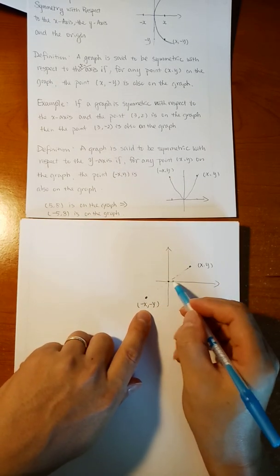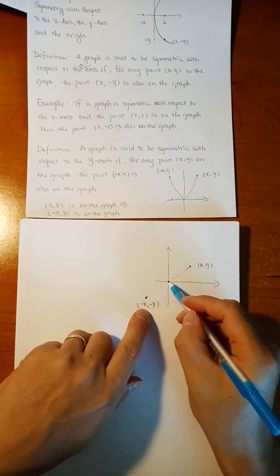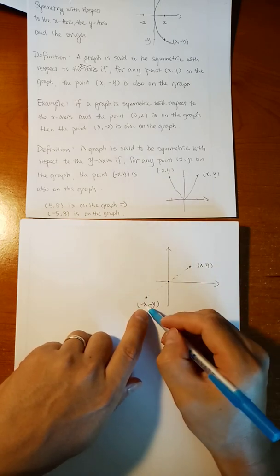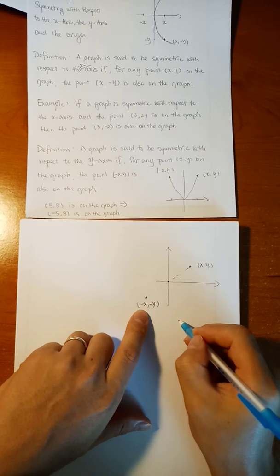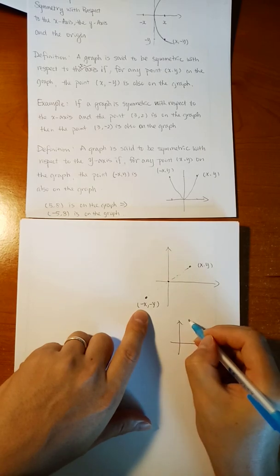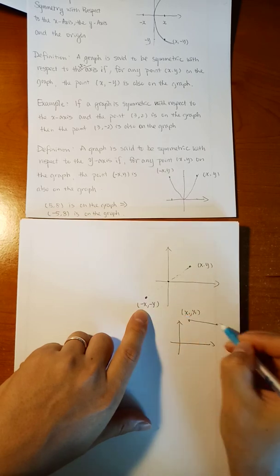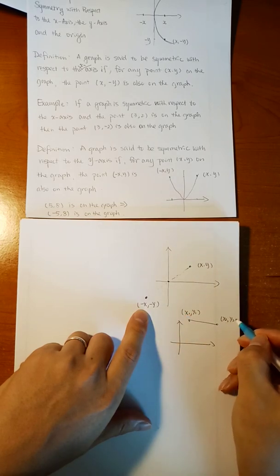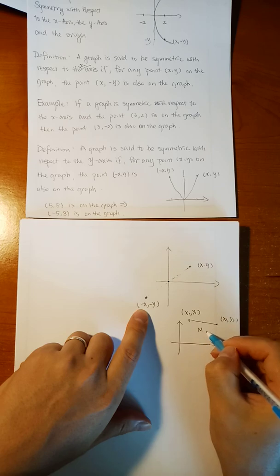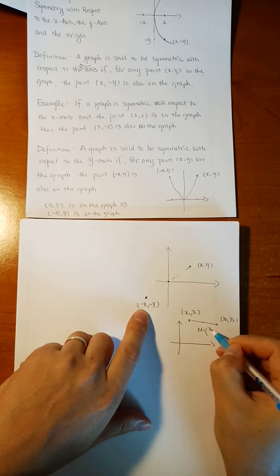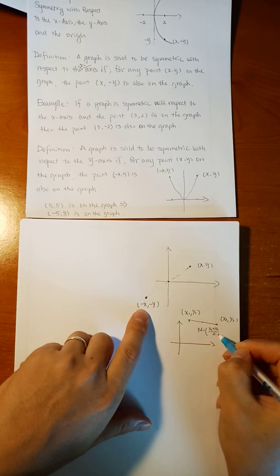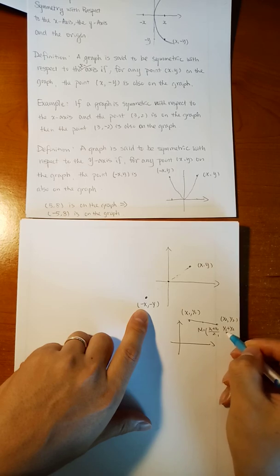Remember the midpoint formula? You have x1, y1, and x2, y2. Then the midpoint M has coordinates x1 plus x2 over 2, y1 plus y2 over 2.